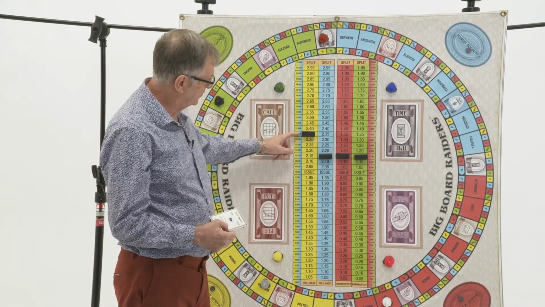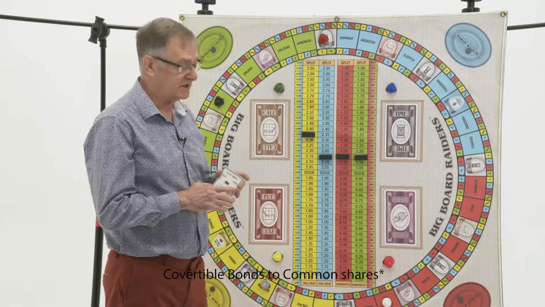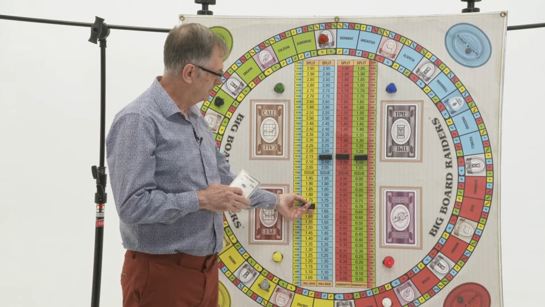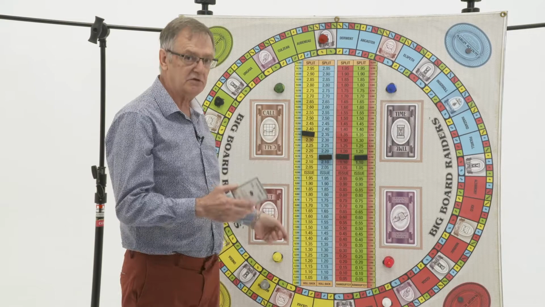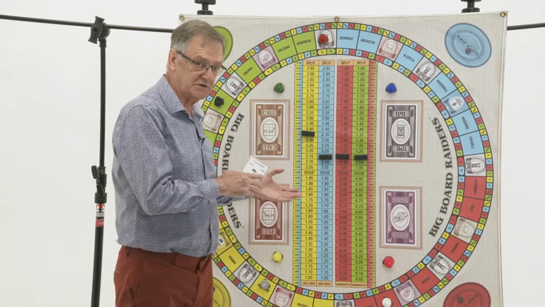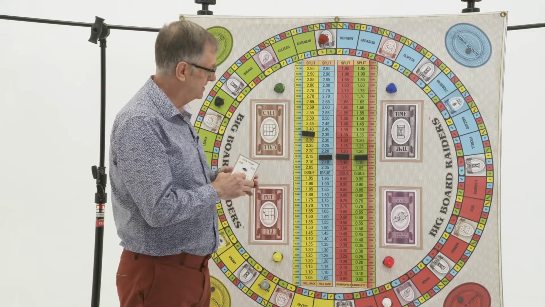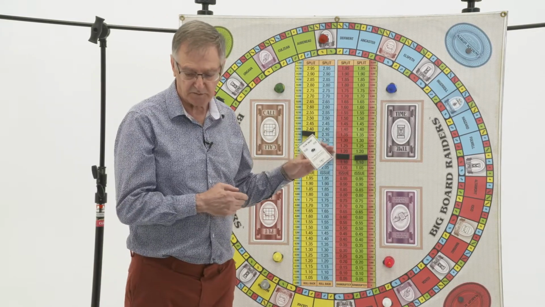But the shares are worth way more now. So that's one of the advantages of buying convertible bonds. If the shares are not doing well, say they're down here, you still get your interest. But if they're doing good, you can convert to a common share, and you do better. So it's like you're getting the best of both worlds. That's what a convertible bond is.